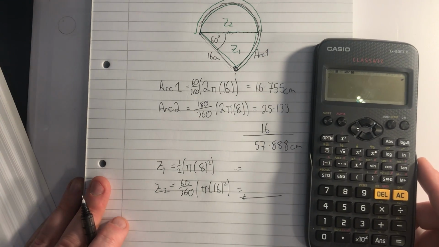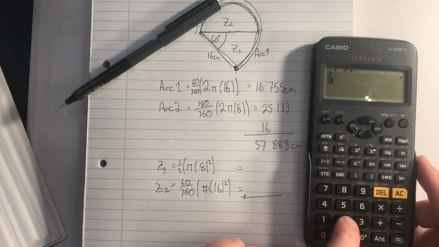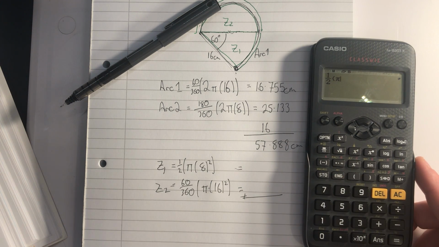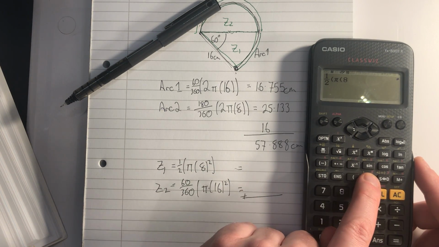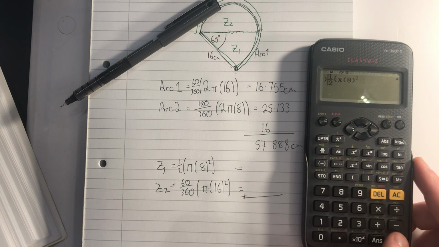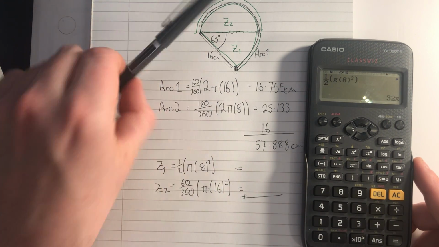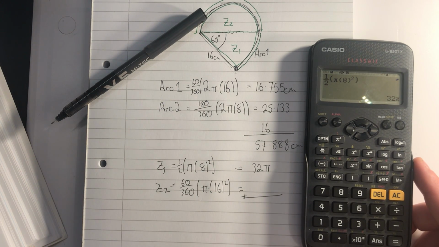Right, so I'll try and do it there so you can see how I'm going to put this into the calculator. So it's 1 over 2, start bracket, shift pi, and then if we put the bracket in, we should be fine. We could also put in the multiplication symbol. You can't just put in pi 8 squared. I don't think that works, not on Casios anyway. 8 and then squared, and then we have one bracket that we need to finish off. And that gives us 32 pi. Let's leave it like that for the time being.